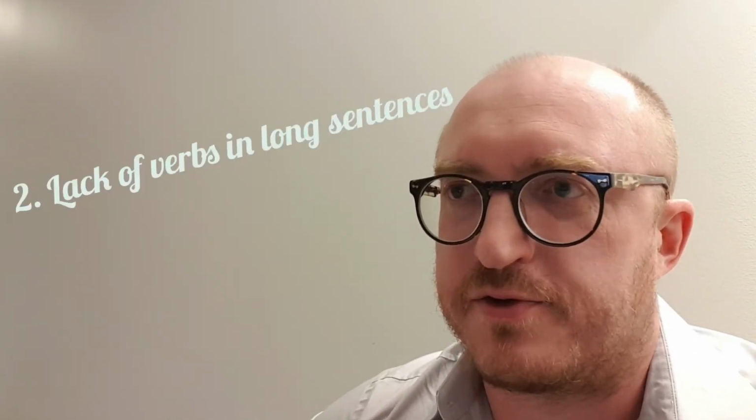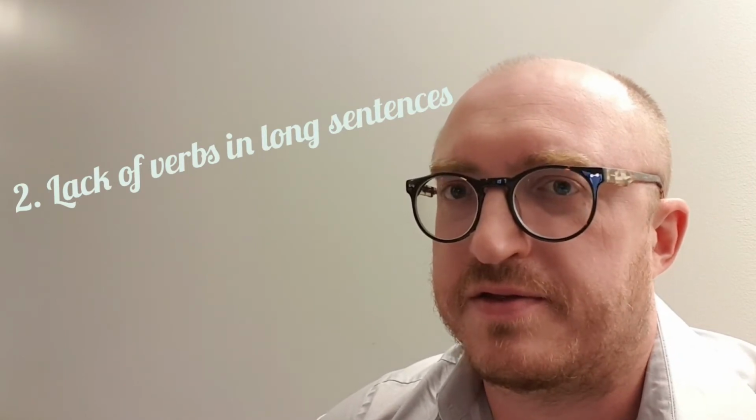The second group was a lack of a verb in some sentences, so maybe the writer was not a native speaker of English, but at PhD level we should know that a verb is an important part of the sentence, and there were quite long sentences, and quite several of them, or many of them, where a verb was simply missing.